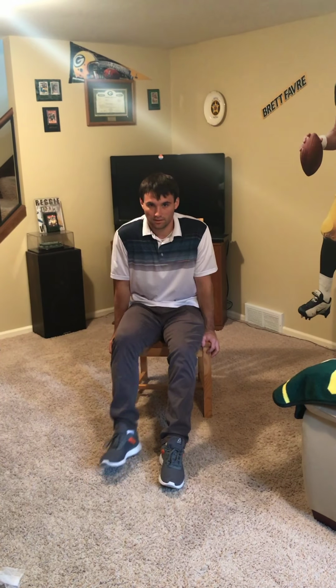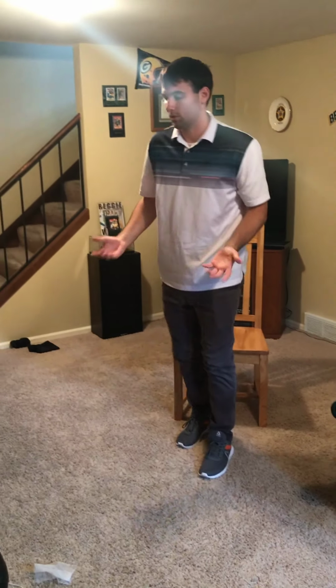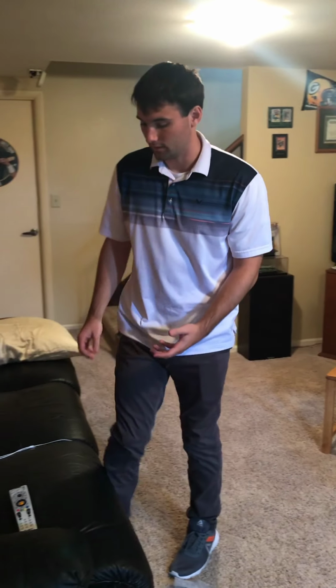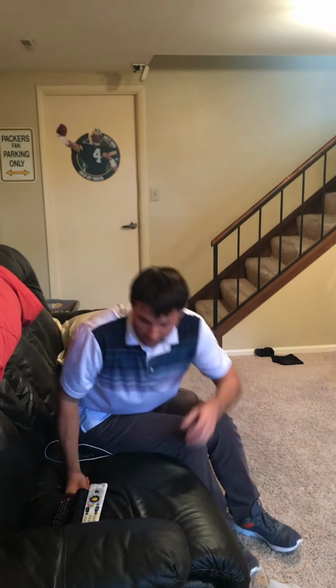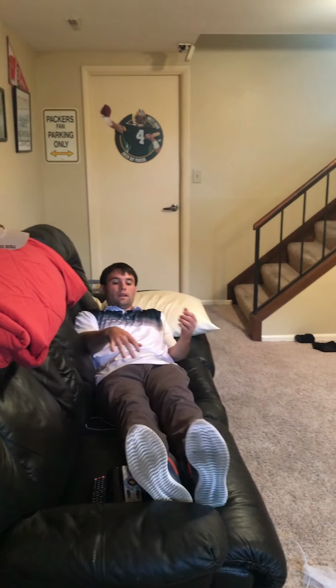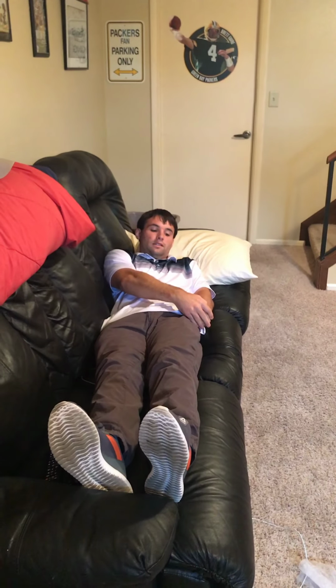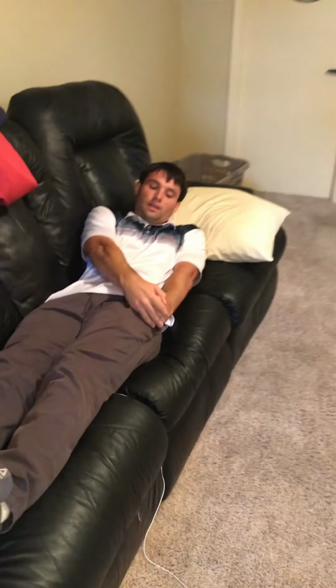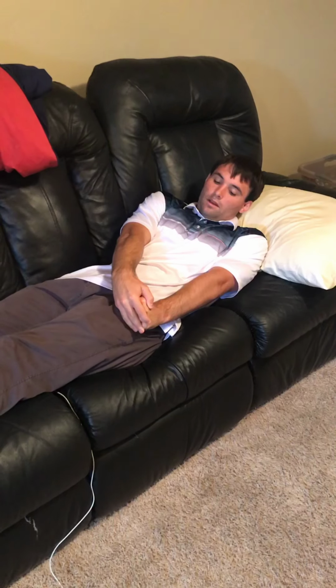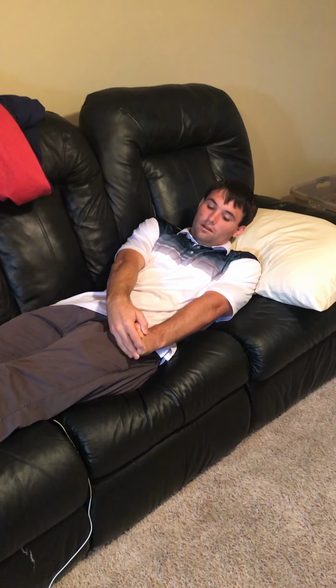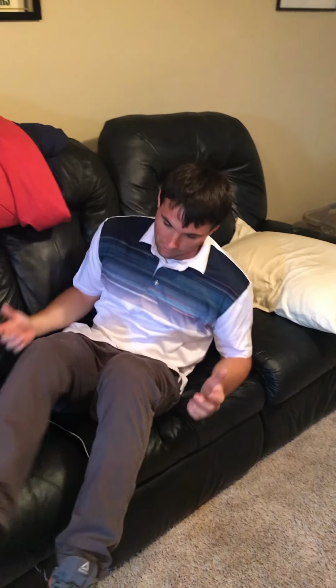To regress this exercise, one way that we could do the same thing but regress it is we could have the patient lay supine, and a therapist would just be applying a force into his hand like this, and he would be pushing down into the therapist's hand. This would be less force than he would need to do it if it was too challenging for him.